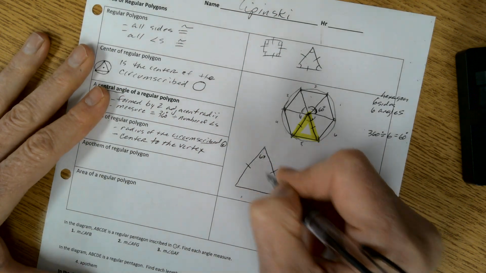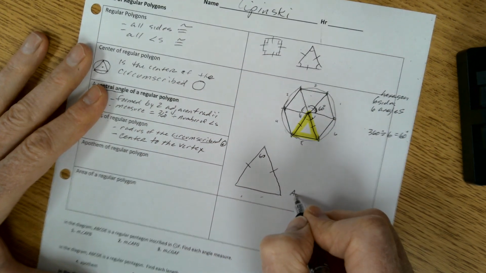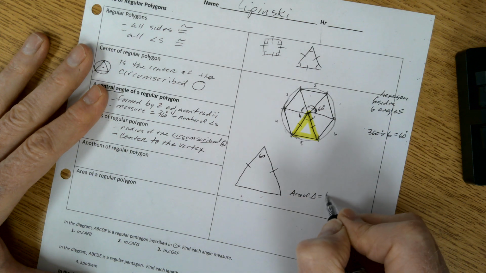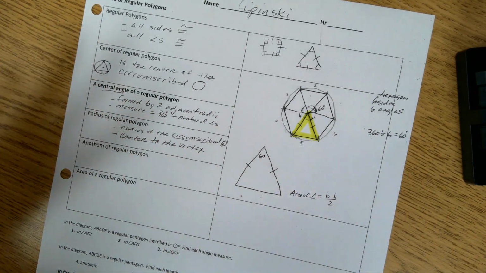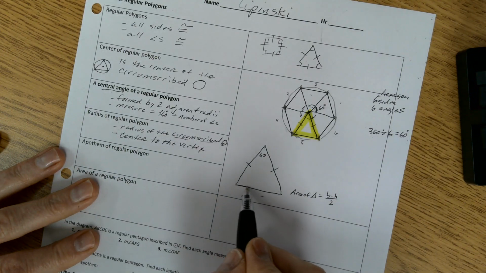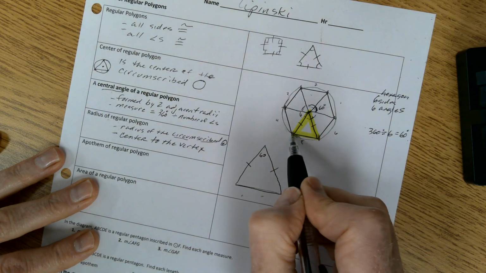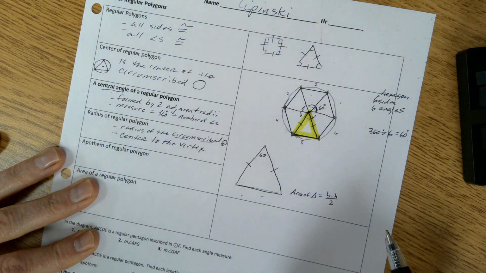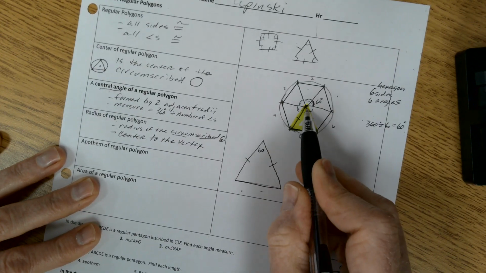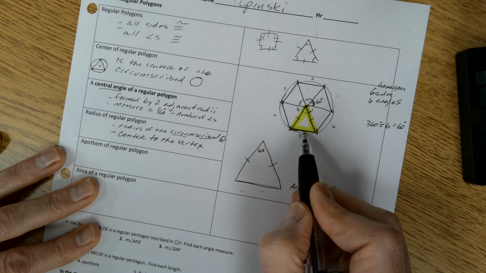Now, the area of a triangle equals the base times the height divided by 2, or 1/2 base times height. So that means I have to know how long the side is of this regular polygon. I also have to know the height of this individual triangle.